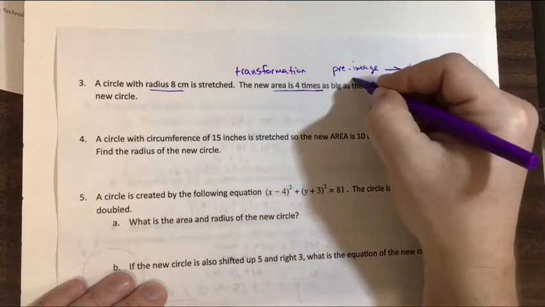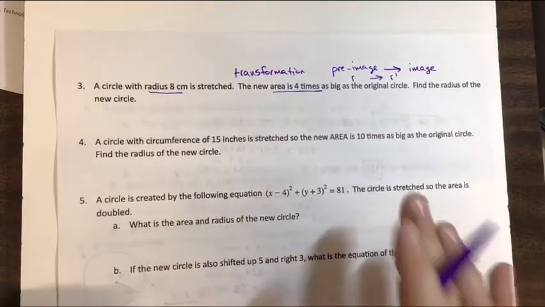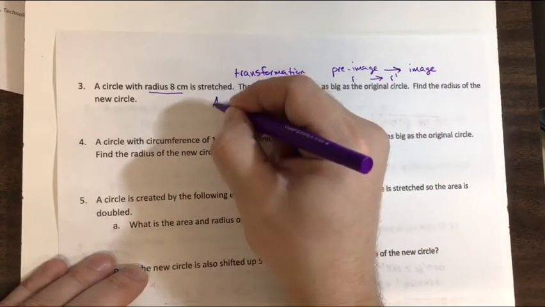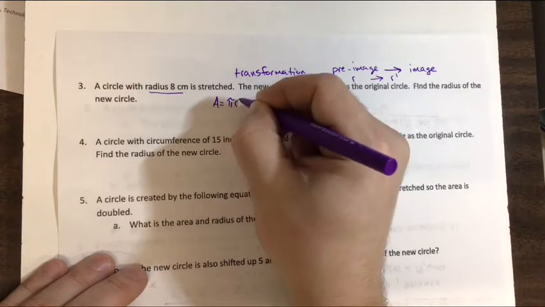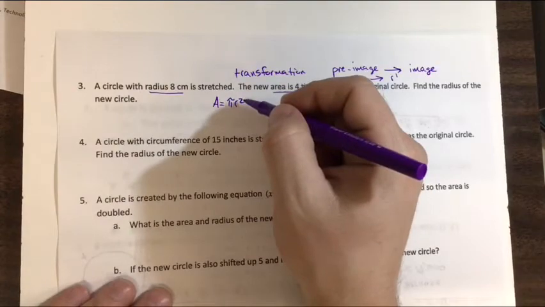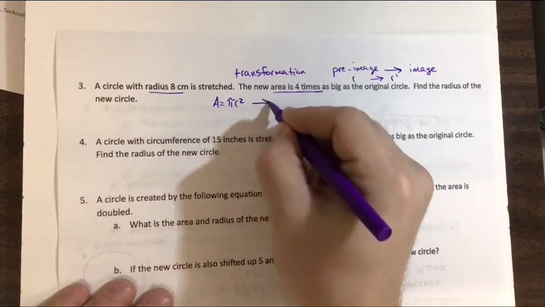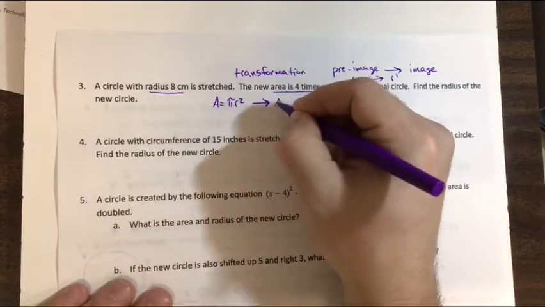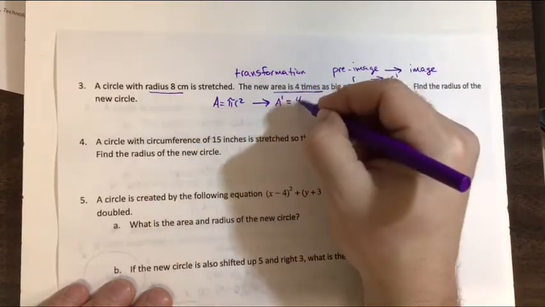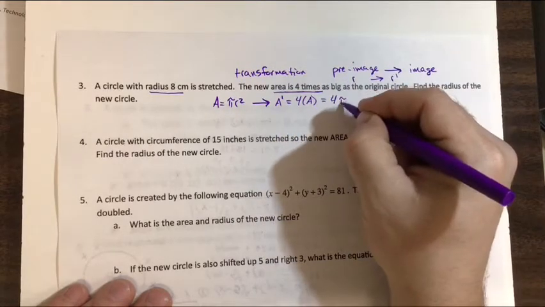Okay, so I'm going from an original r to what we would call an r prime. That prime notation is for our transformations. Well, that means since I'm using area, all I really have to do is look at my area formula. So I'm going to start with area equals pi r squared. I don't need to calculate the original area. We're just working with the formula. The new area, our area prime, would be 4 times the original area, which means that it is 4 times pi r squared.